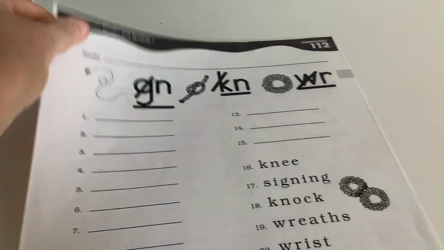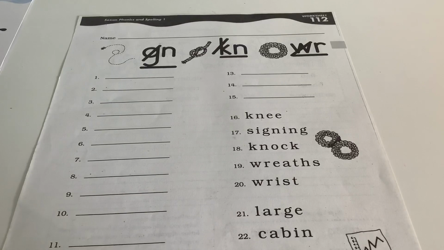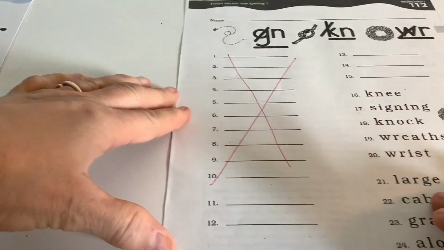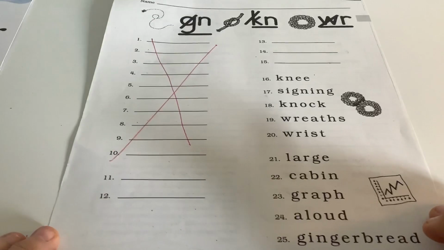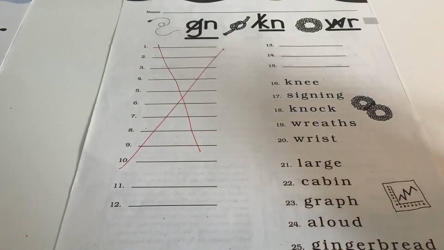All right, if you will get out sheet 112, we've spent a lot of time on this already, so we are going to cross out 1 through 10. We won't be doing those today. We're going to start down at number 11, and we're going to do a couple of review words.